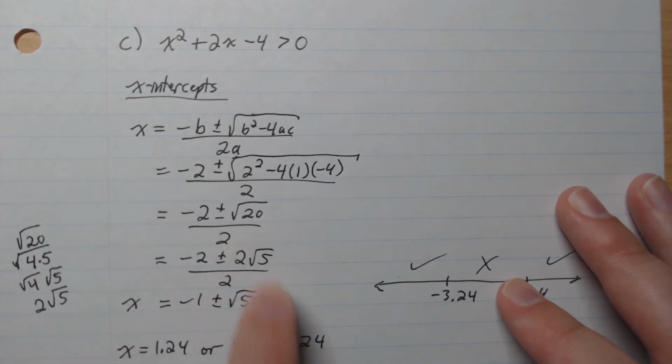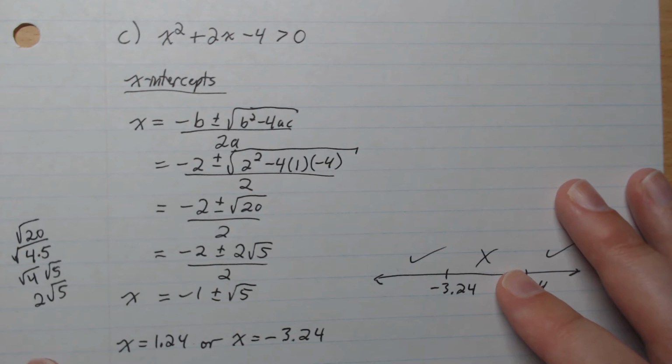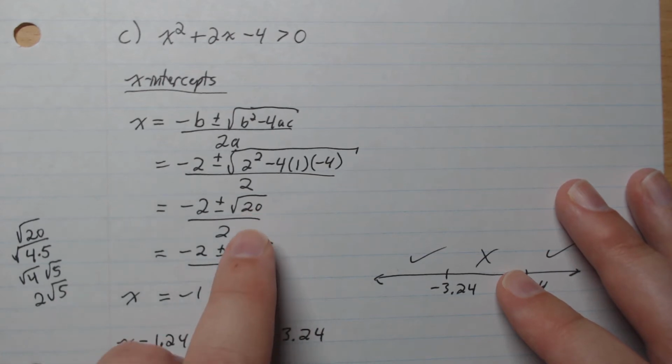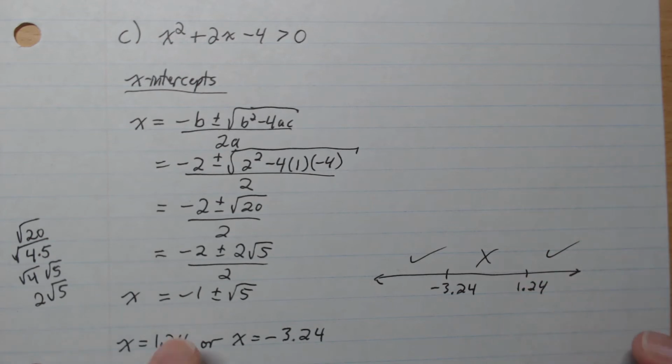Here we have root 20. Just a reminder, root 20 is the same as root 4 times 5, which is the same as root 4 times root 5, which is the same as 2 root 5. So this is a side comment on how we got from there to there. And so we have -1 plus root 5 and -1 minus root 5. And so this gives us our 2 intercepts. And so we're going to write that on our line as such.